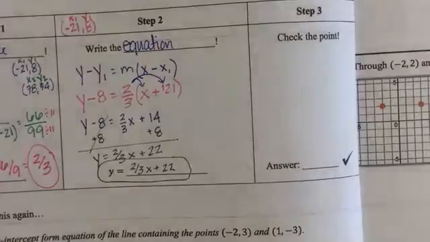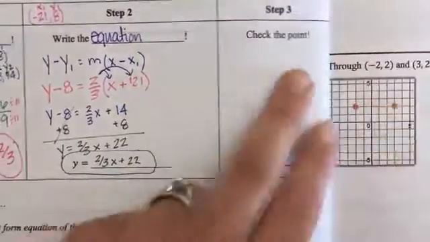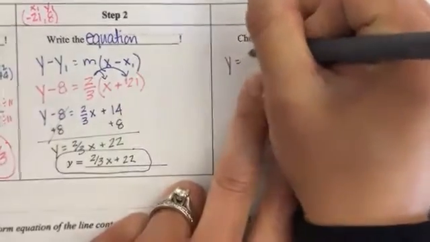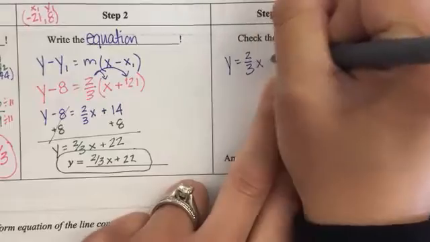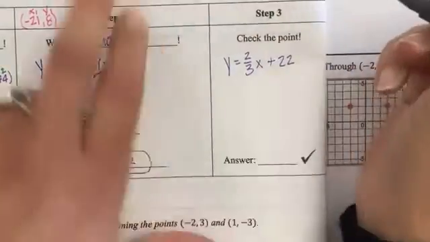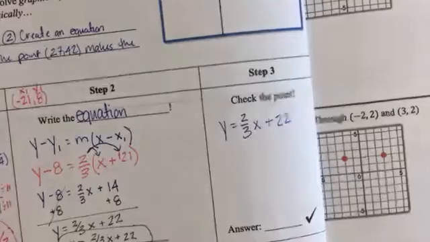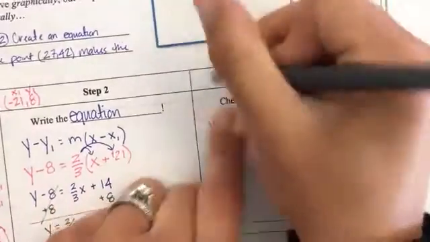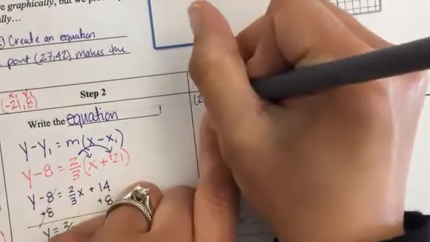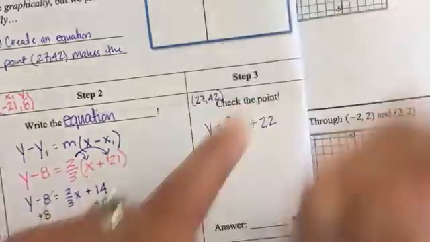Okay, so now we're going to check our point. So we take the equation that we just created, and we've got to check the big point, the 27, 42.